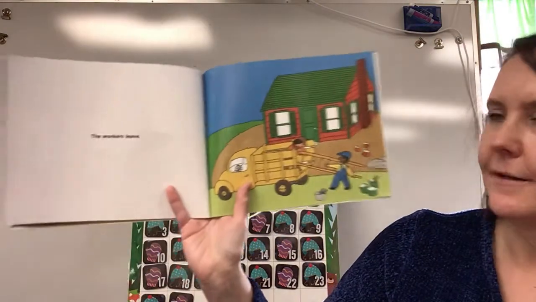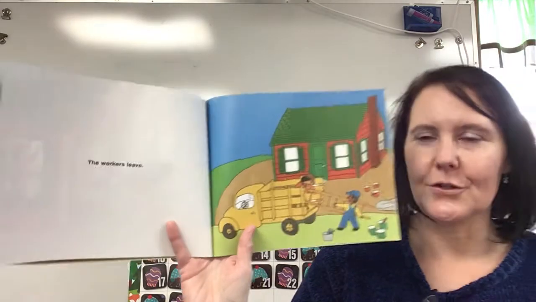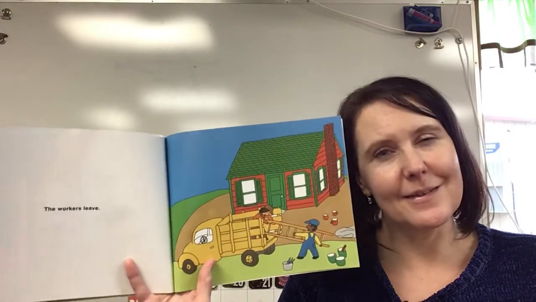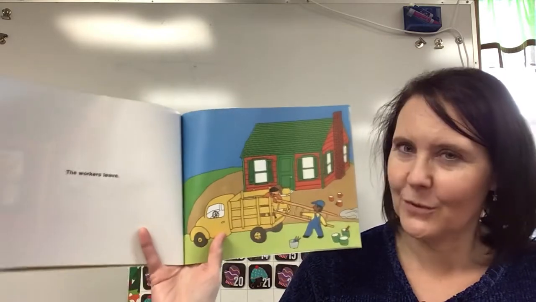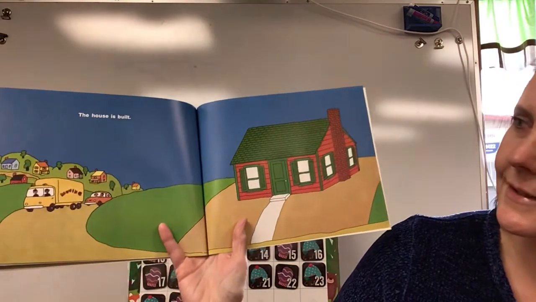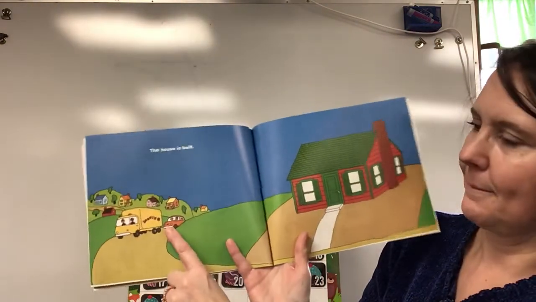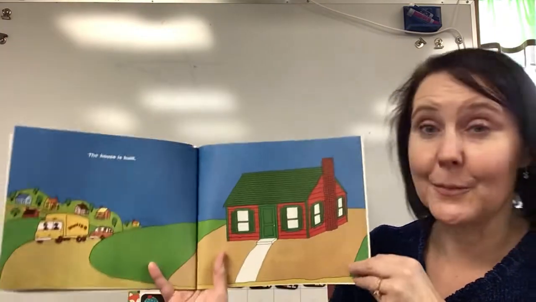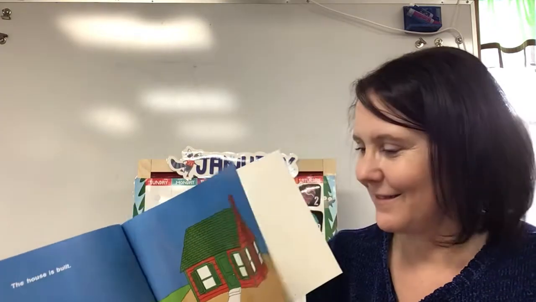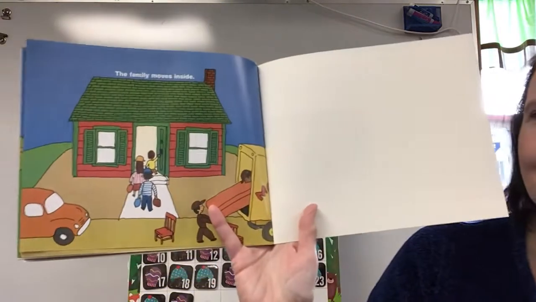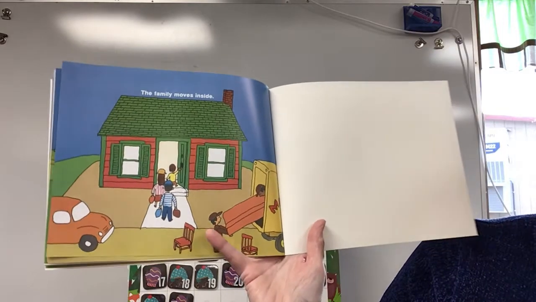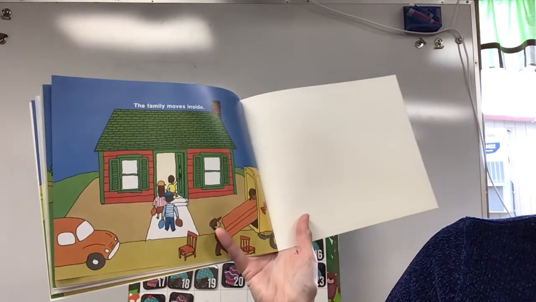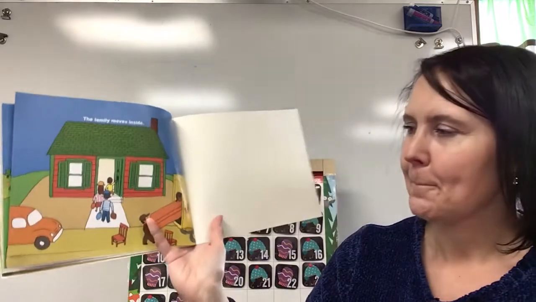And the workers leave. So it looks like the workers are done. What do you think is going to happen next? When the house is done, oh look, the house is built. Who do you think's coming? I think it's the people that live in the house. And they're probably really excited because their house is done. There they go into their new house. They're going to unpack all of their things and put them in the rooms. And they are going to love their new house.